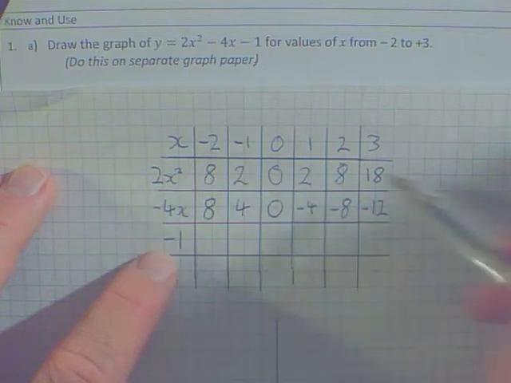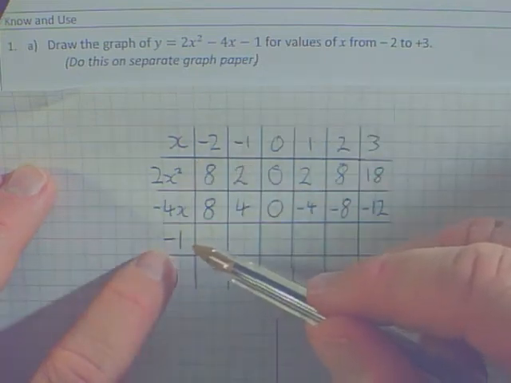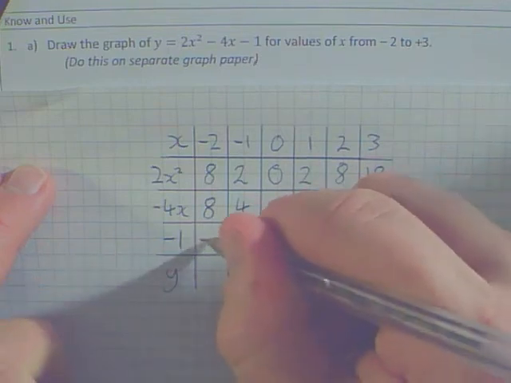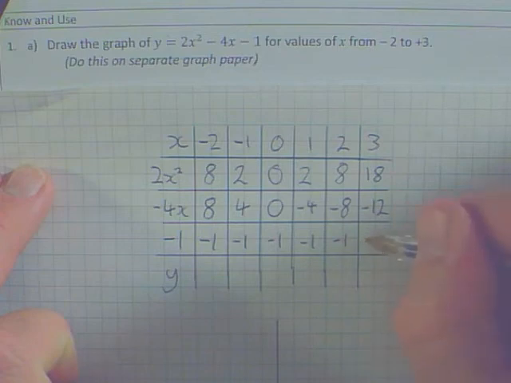Now, with this one, I'm not going to substitute any x's in. There is no x component. It's just take away 1 across the board. So that's taking away 1, no matter where you are in terms of the x value.